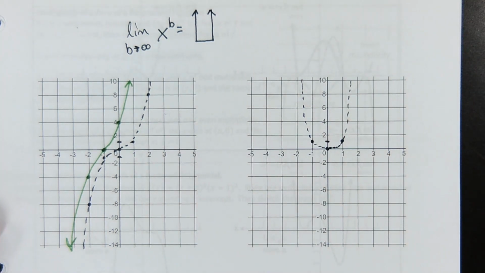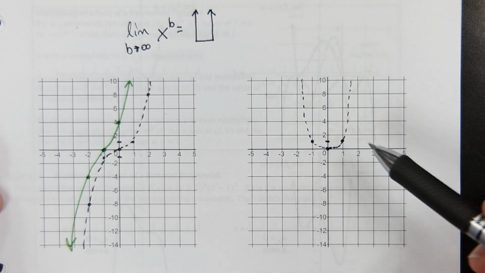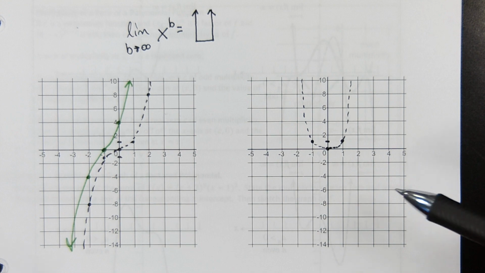There we go. Look. The reason it does that is that if you raise a number between 0 and 1 to a power, it actually makes the number smaller. It's like 1/2 squared is 1/4. 1/2 to the fourth is 1/16. So that's why. It makes your numbers between 0 and 1 smaller, so it flattens it out.